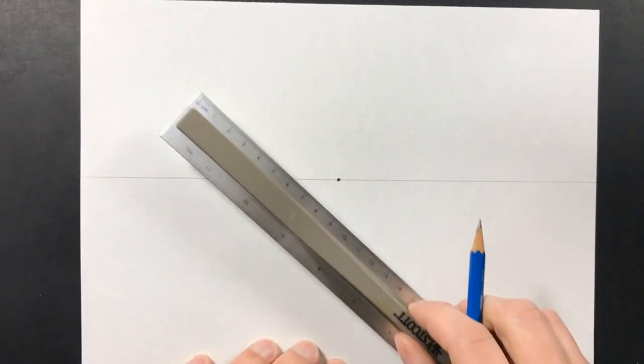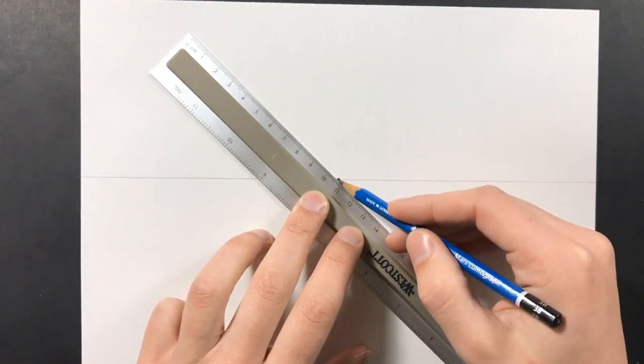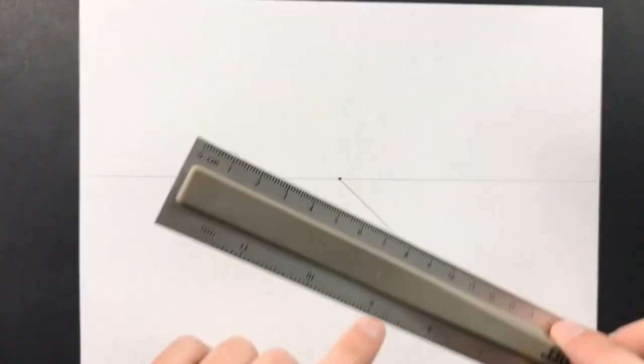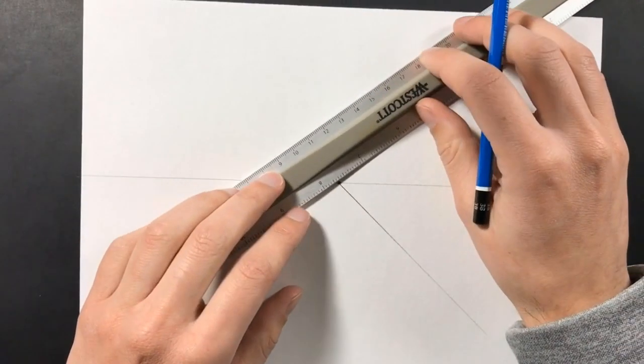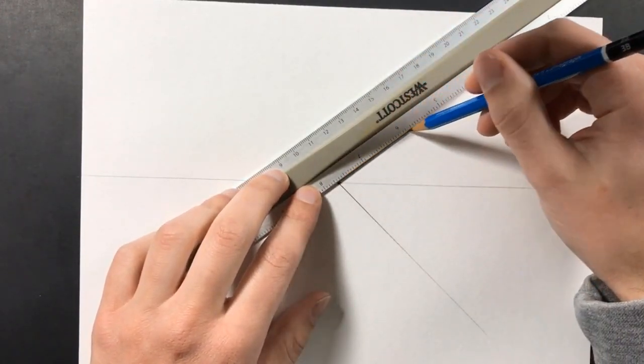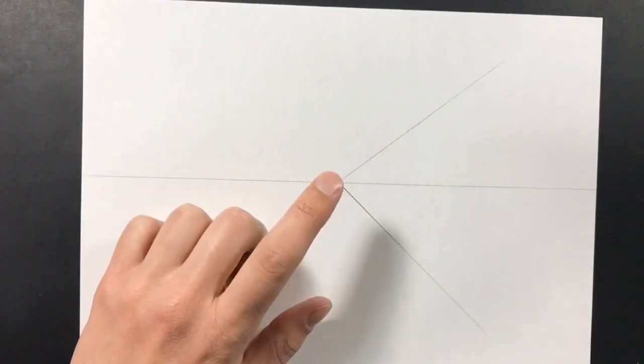So let's go ahead and try an example. If we take our ruler and put it on our vanishing point, then we can go ahead and draw a line coming off that vanishing point, and we want to keep this line pretty light. It got a little dark there, but make sure you keep your lines light when you're drawing this, because you're going to want to come back and erase it. So now we have two lines that are going off to our vanishing point.